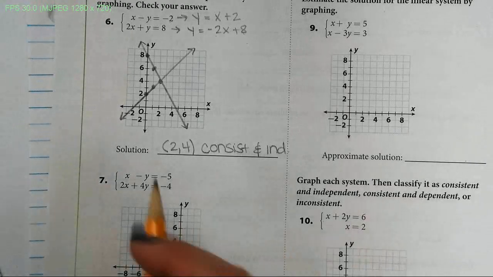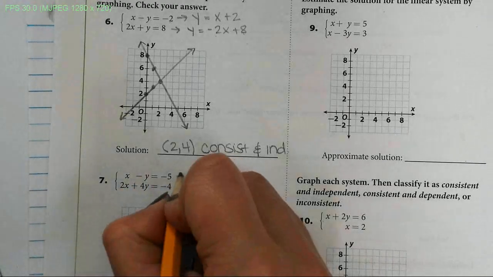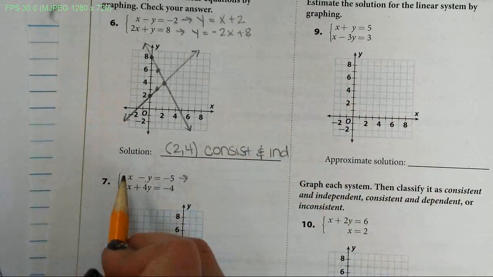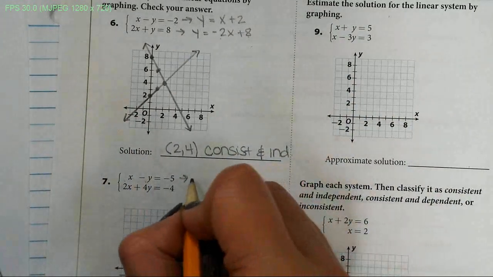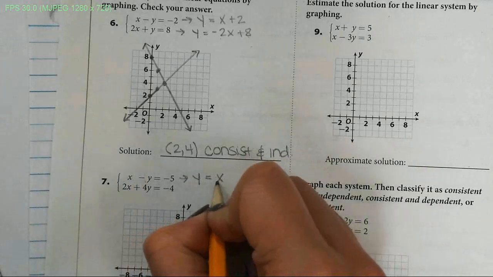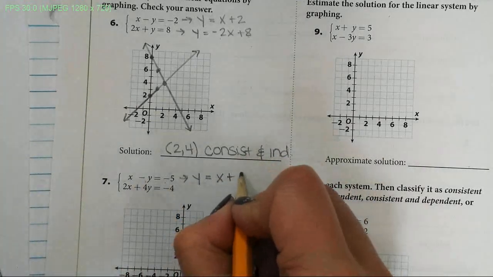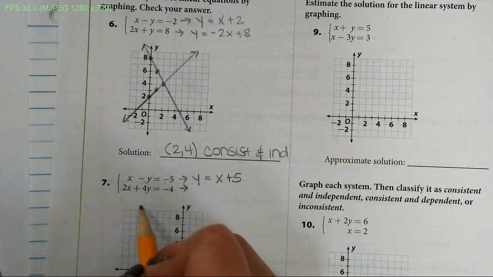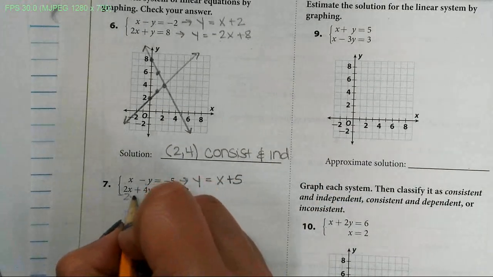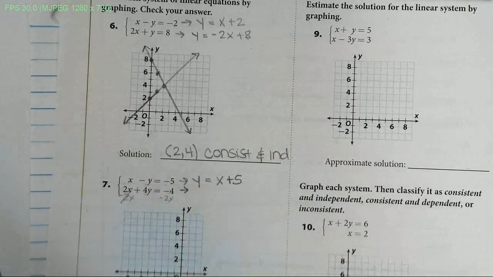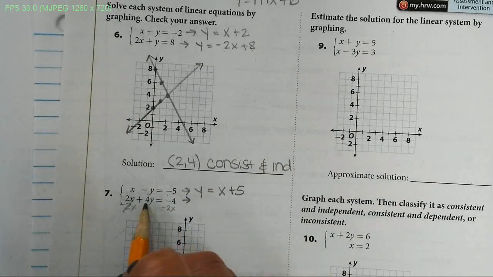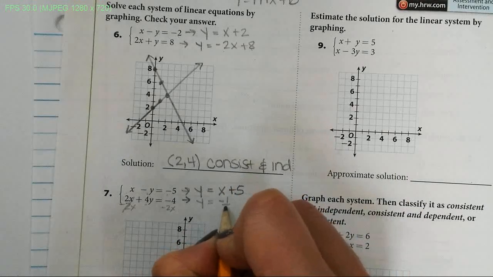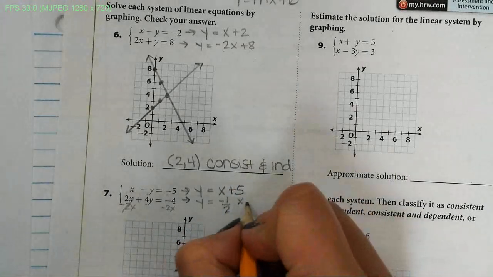When I rewrite this, again, this one we're going to have a negative y equals negative x. I have to divide by a negative, so I get positive y, a positive x, and this also turns positive. Over here, I take my 2x over to the other side, and then I have to divide everything by 4. So I'm left with y is equal to negative 1/2 x minus 1.